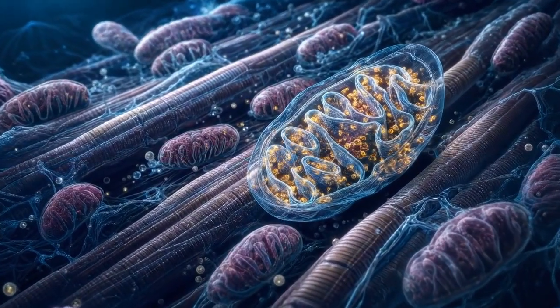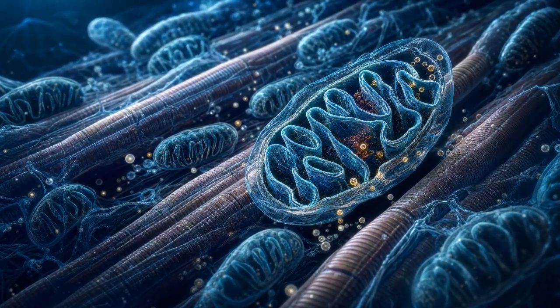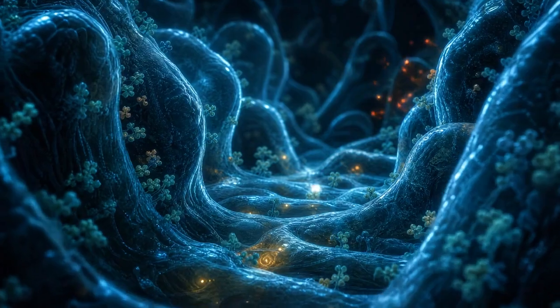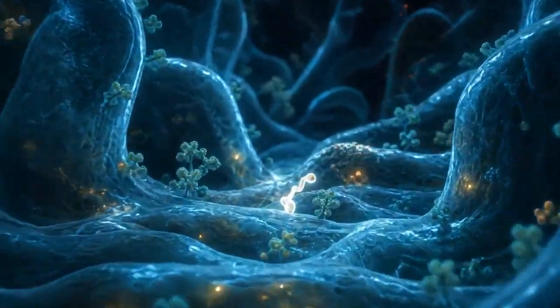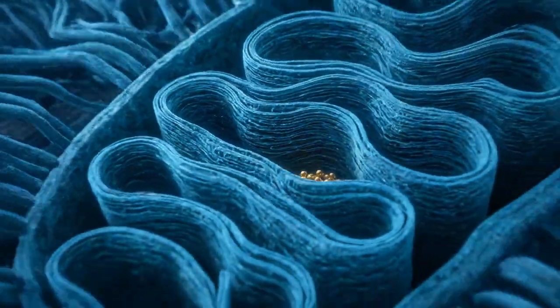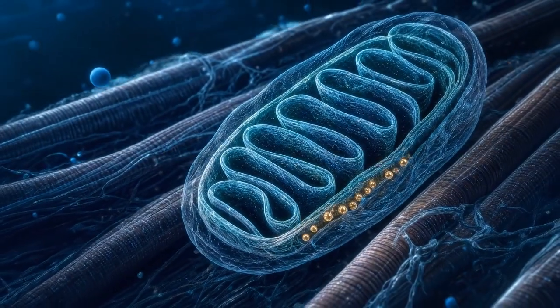SS31, repairing the mitochondrial power grid. While epitelon works on the DNA, the peptide SS31 repairs the mitochondria, your cellular power plants. Aging damages the inner mitochondrial membrane, causing it to leak reactive oxygen species, or toxic sparks.